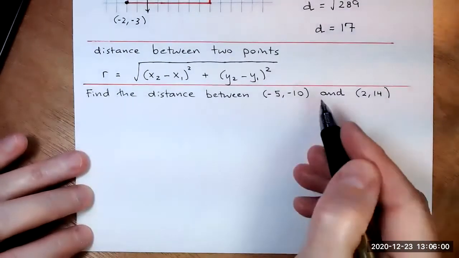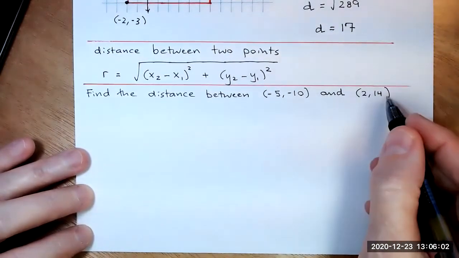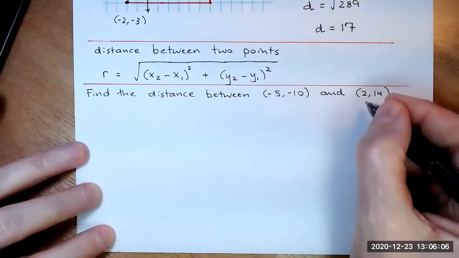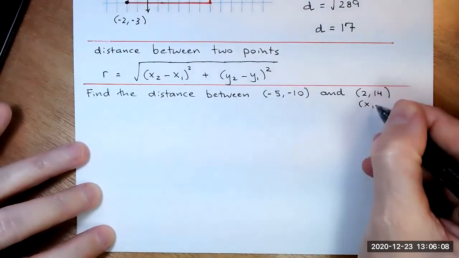All right, and it doesn't matter which one you call x1 and which one you call x2. So just to mix it up.